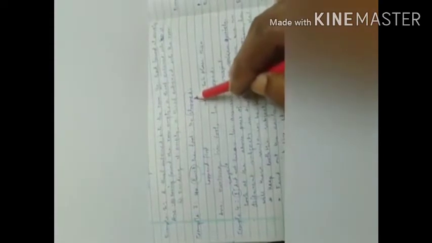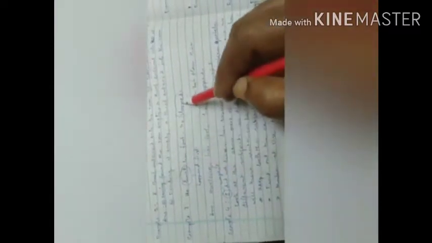The third example. He hurt his foot. He stopped. Obviously, this happened first and this happened later. So, hurting his foot, he stopped.